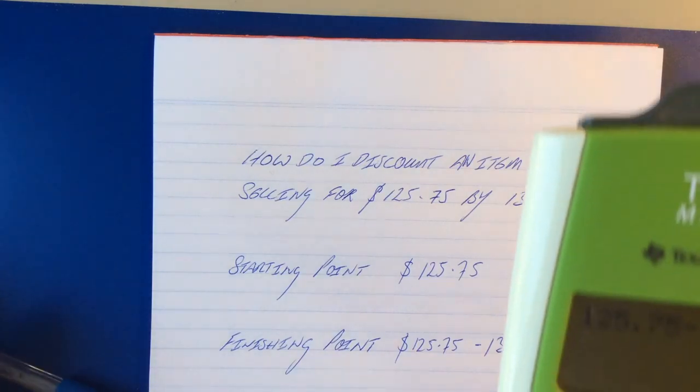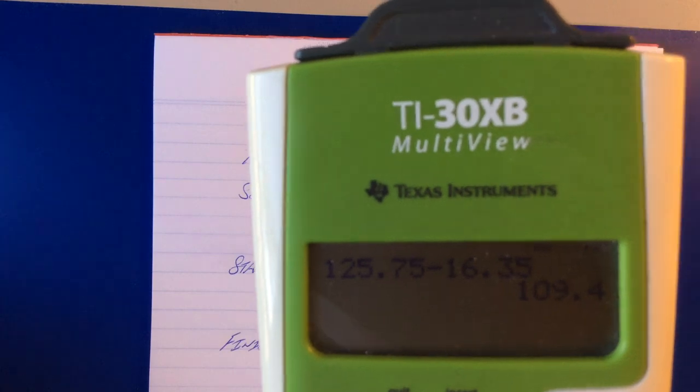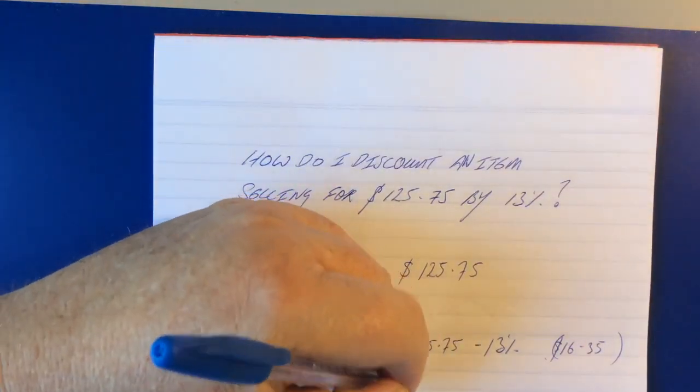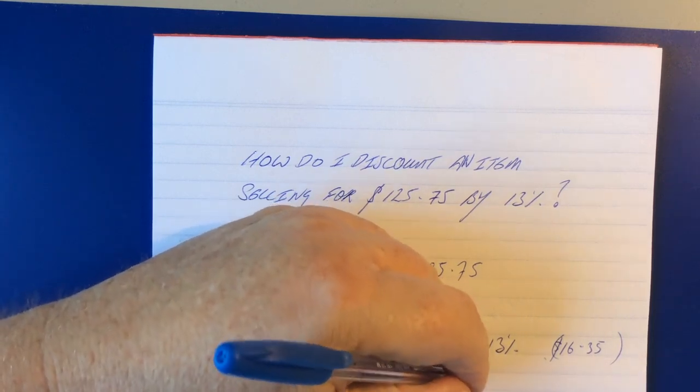And that's what we get. We get $109.40. So our finishing point is 109.40.